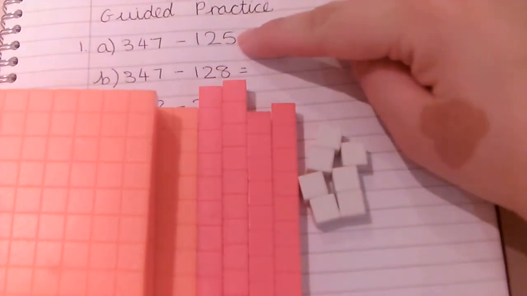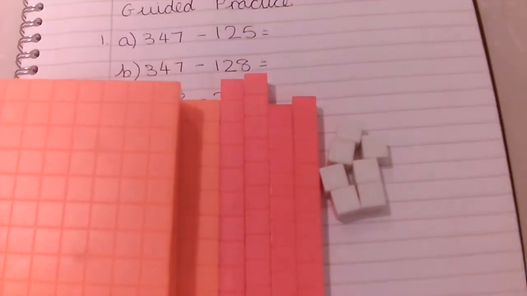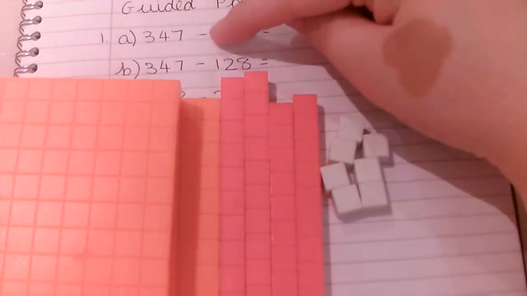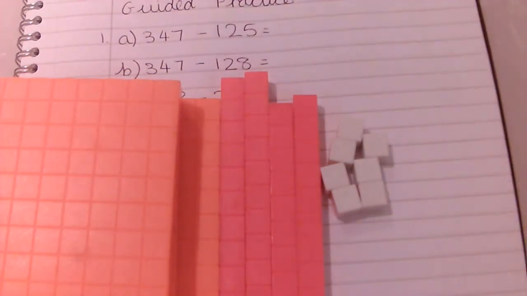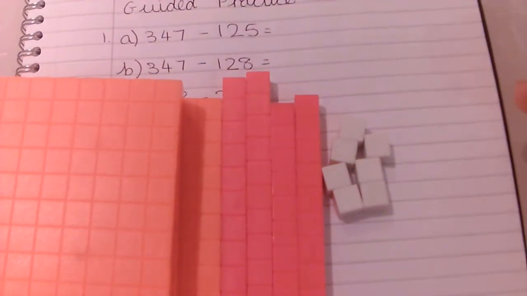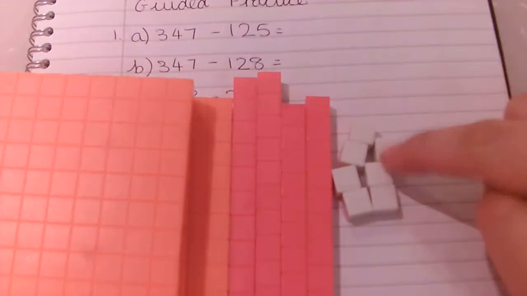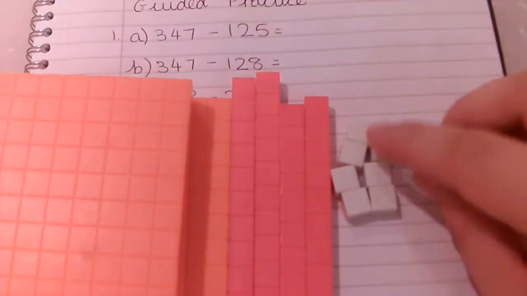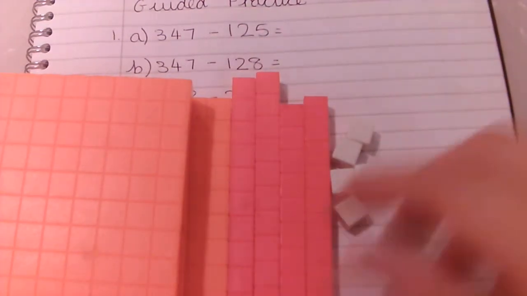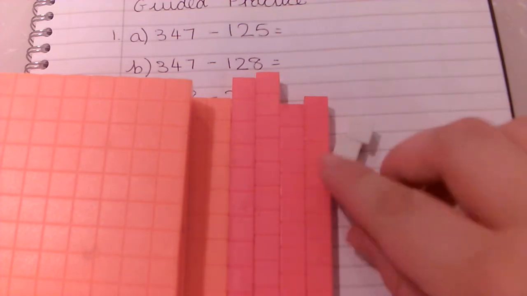Now we don't need to make this number because we're not adding. The number's not going to get bigger, so we don't need more base 10. We're subtracting, so the answer is going to get smaller. We're going to need less base 10, so we're going to be taking away. Now, the same as normal, we always start with the ones. So 7, take away 5, so let's take away 5 ones. 1, 2, 3, 4, 5.